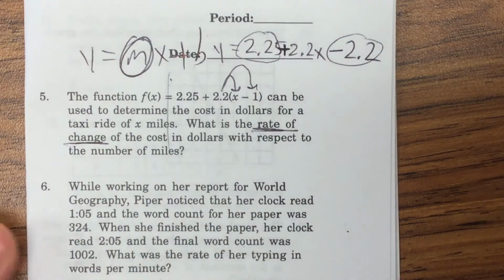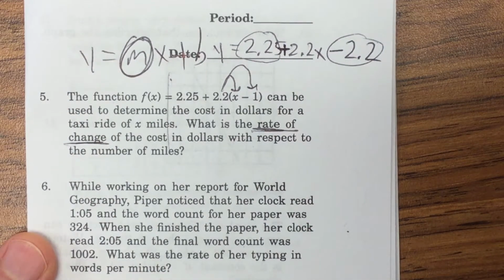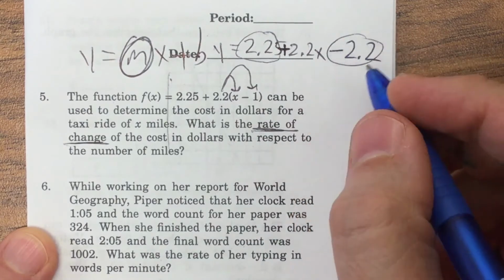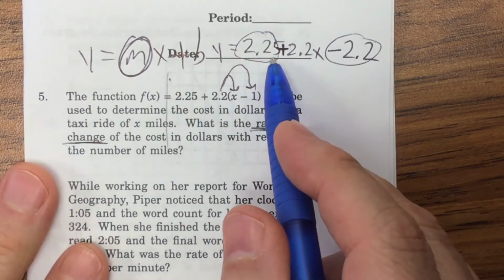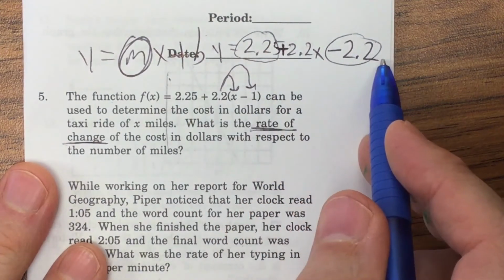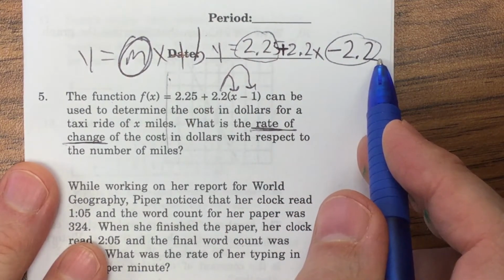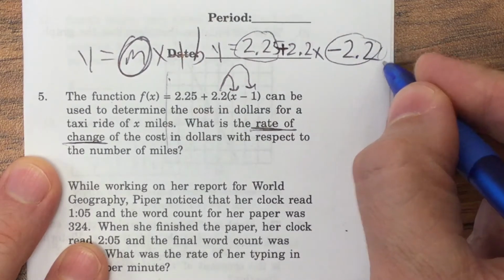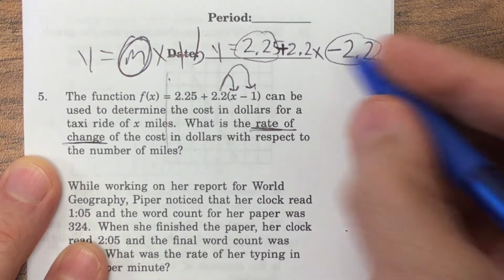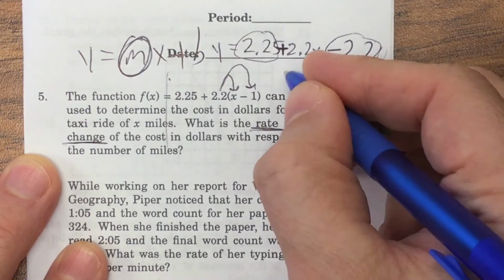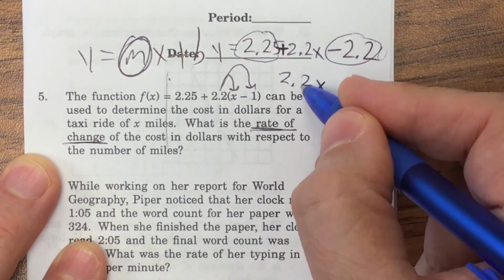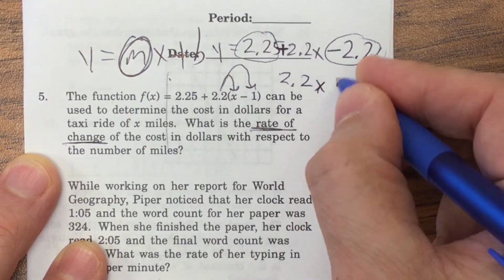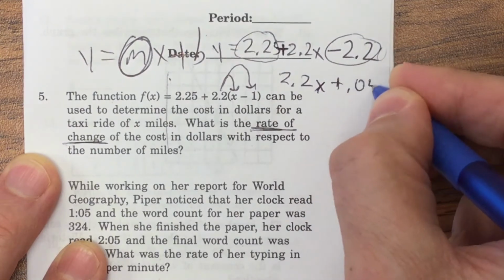So 2.25 minus 2.2 is going to give you like 5 cents left, right? And if you're not sure, you can put it in the calculator. But basically $2.25 minus $2.20, because this is 20, not 2, right? $2.20 gives me 5 cents. So basically, I have 2.2x, that's this term that did not change, plus 0.05.